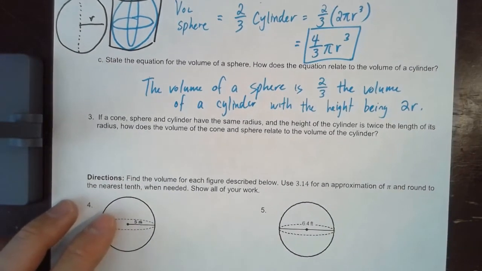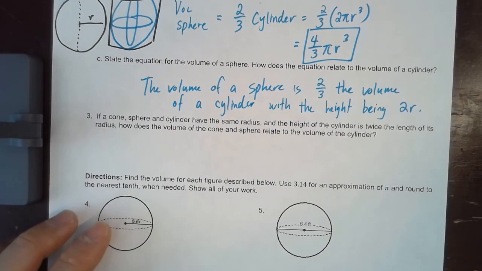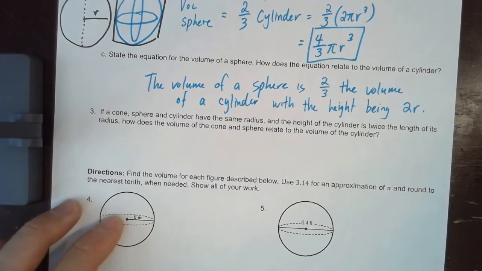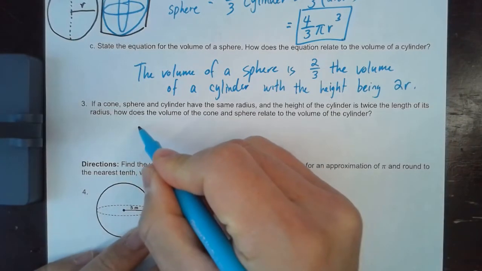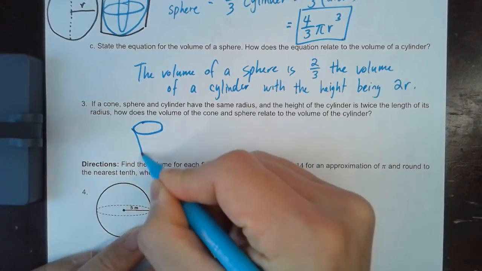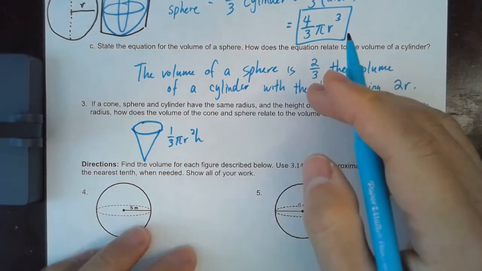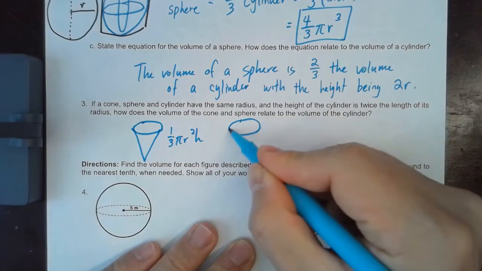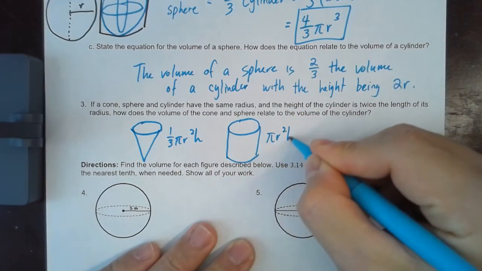Okay, so it says if a cone, a sphere, and a cylinder have the same radius, and the height of the cylinder is twice the length of its radius, how does the volume of the cone and the sphere relate to one another? Wow. Okay, so this is where I could show you a video, and I probably will. It's like saying we know that a cone is 1/3 pi r squared h, which is literally 1/3 of a cylinder, right? The cylinder is pi r squared h.